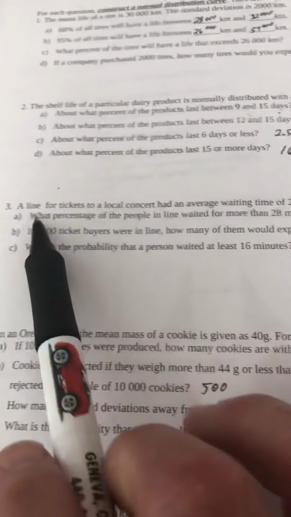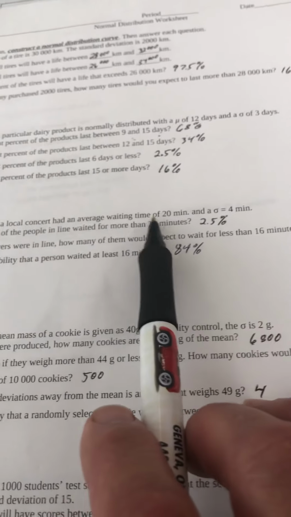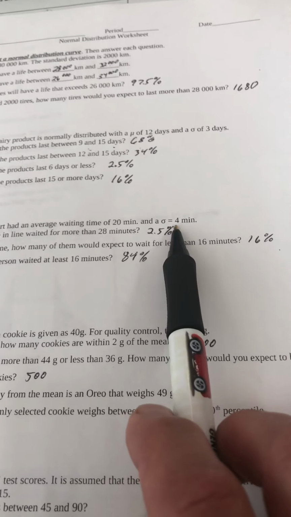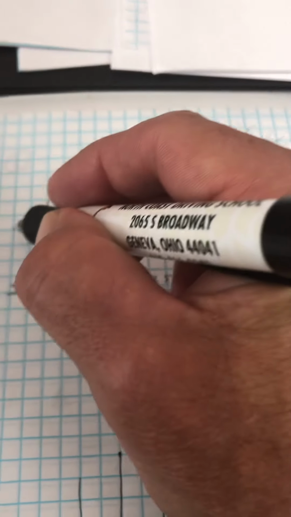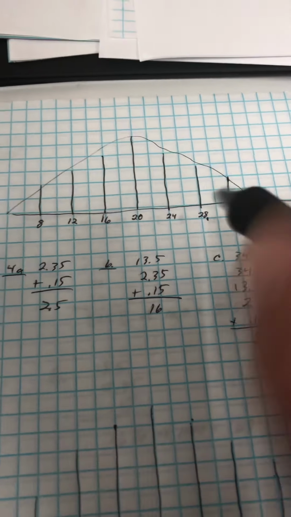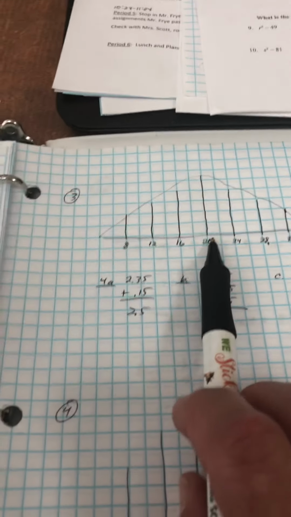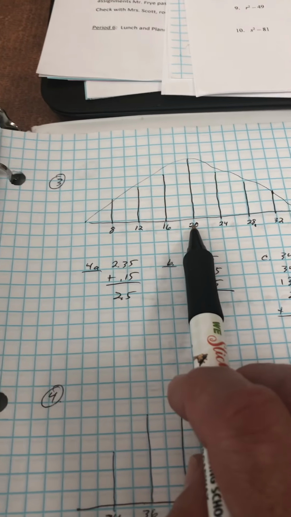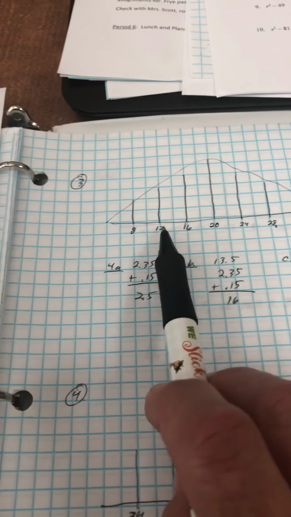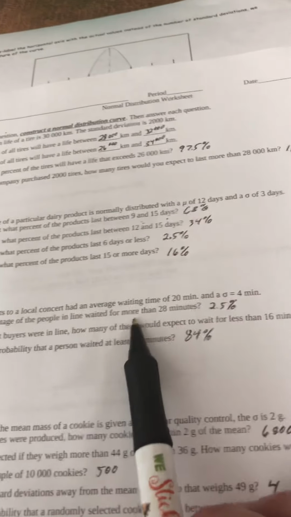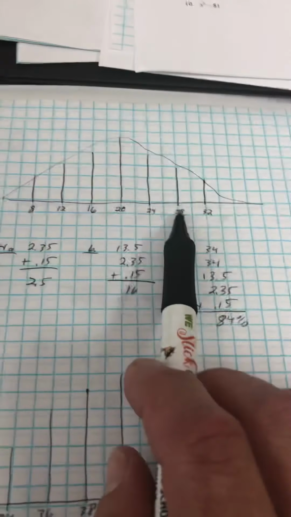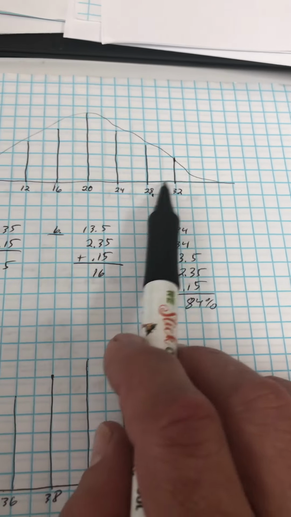Number 3, a line for tickets to a local concert had an average wait time of 20 minutes and the standard deviation is going to be 4. So set up your normal distribution curve. And so 20 plus 4 plus 4 plus 4, minus 4 minus 4 minus 4. All right. So what percentage of the people in line wait for more than 28 minutes? So more than 28 is going to be these two sections.